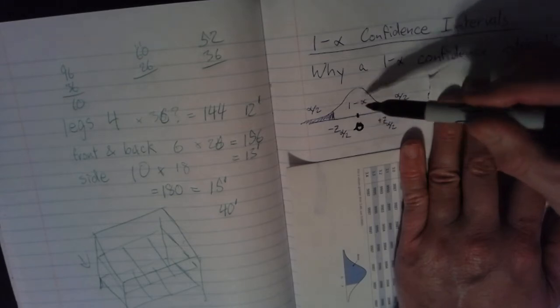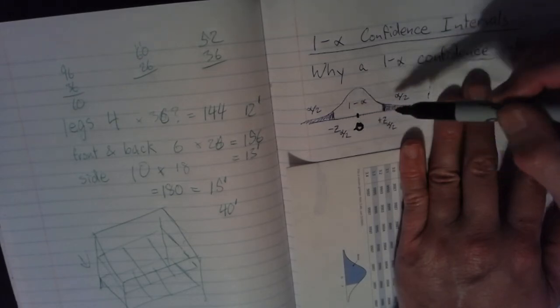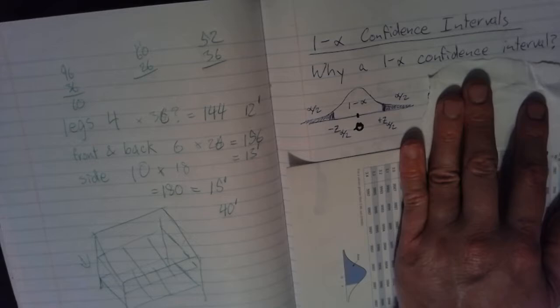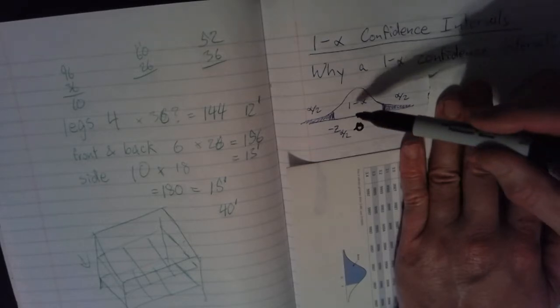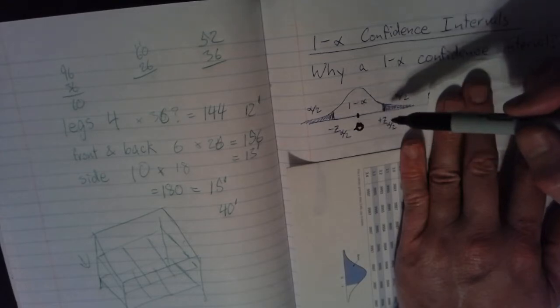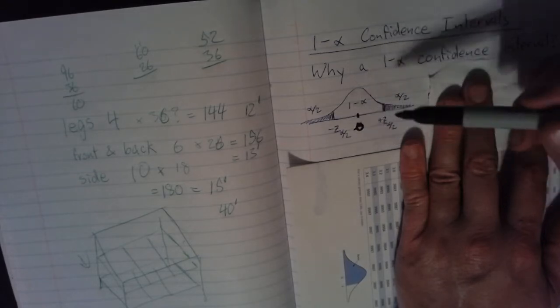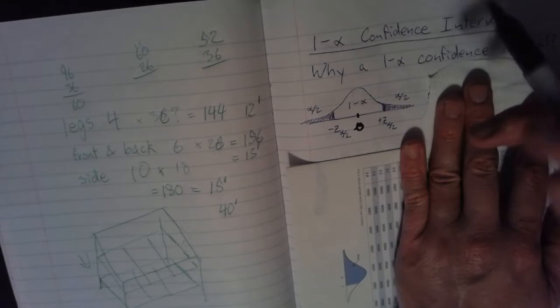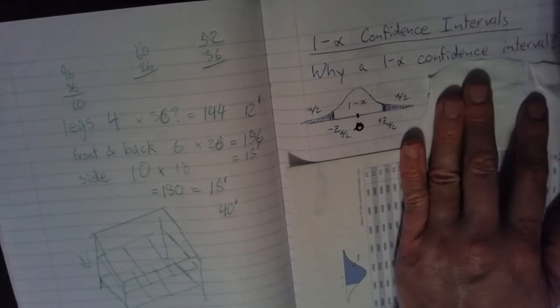We want our confidence interval, for example a 95% confidence interval, to have this area in the middle be 95%, so that 95% of the time we're containing the true population mean.